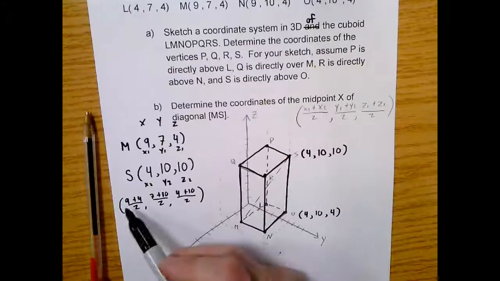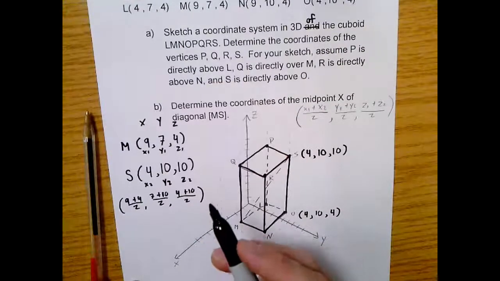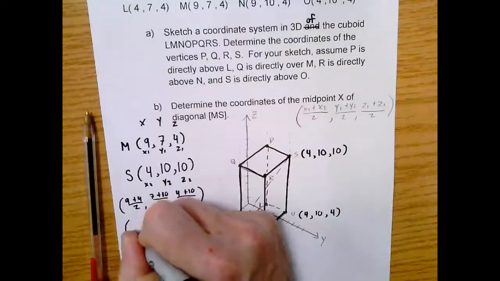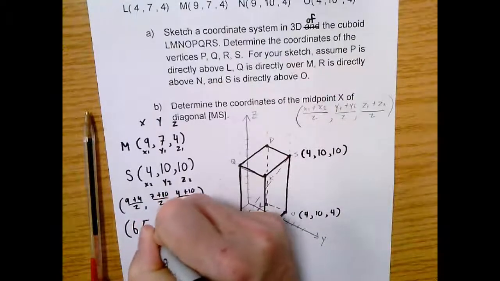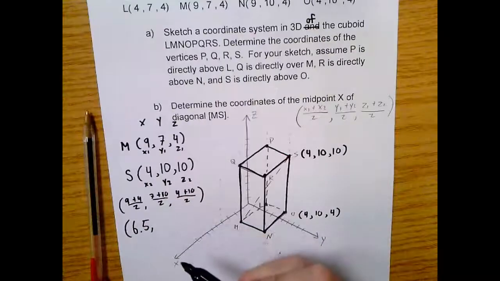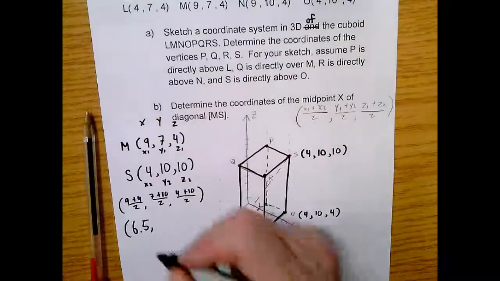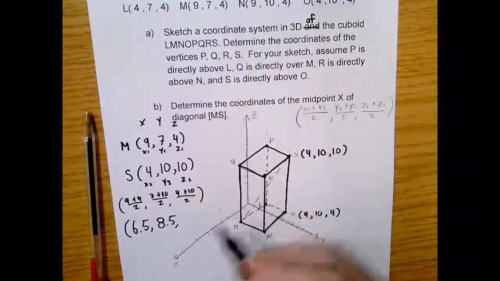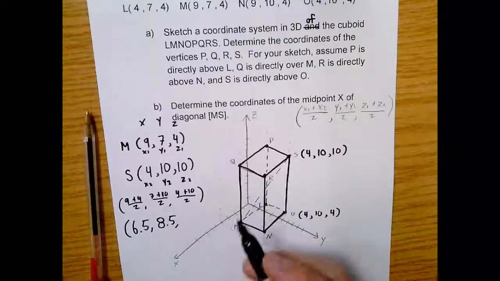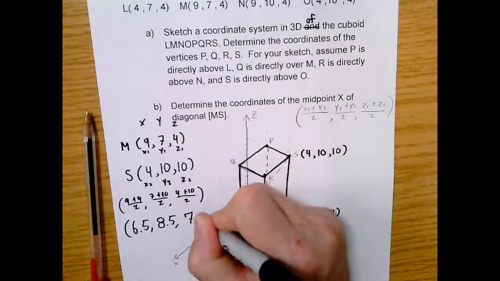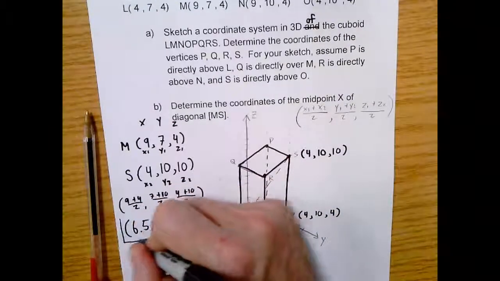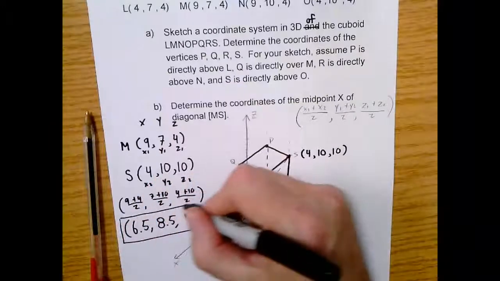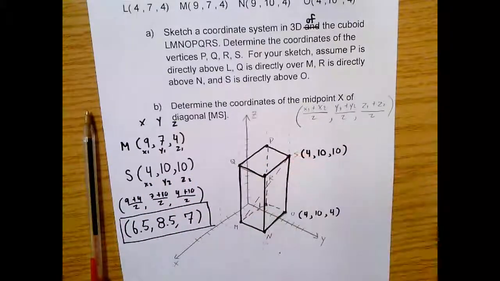So let's do it. 9 plus 4 is 13, and 13 divided by 2 is 6.5. So our x value is 6.5. 7 plus 10 is 17, and 17 divided by 2 is 8.5. And 4 plus 10 is 14, and 14 divided by 2 is 7. And there you go. That will find you the midpoint of that diagonal that goes across our awesome looking sketch right here. That is all the questions they asked, and we answered them well.